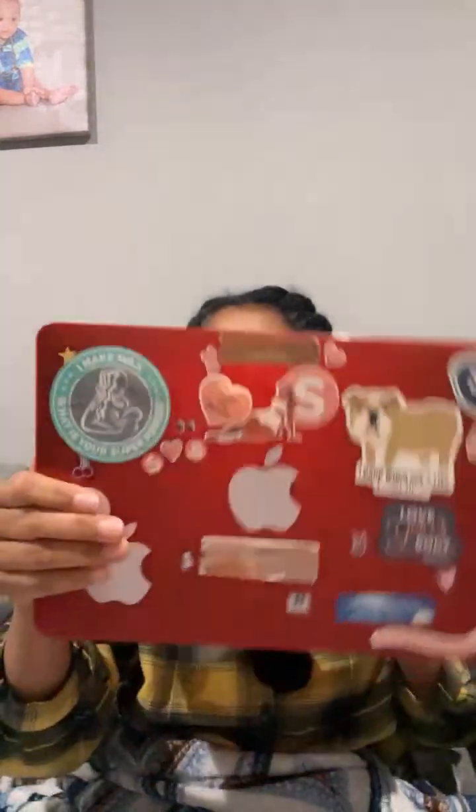I have a MacBook Pro, all my little stickers, and I believe you can use it on a PC as well. And so, let me see. This is my mouse pad.